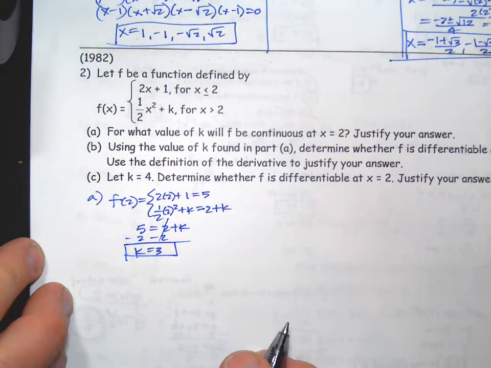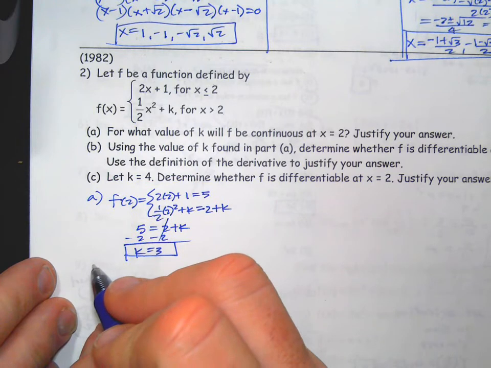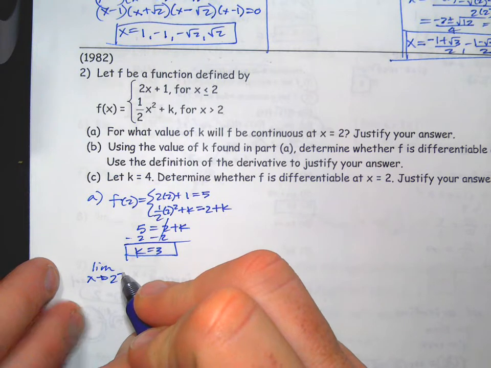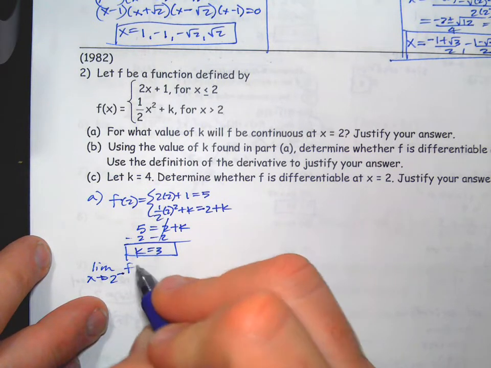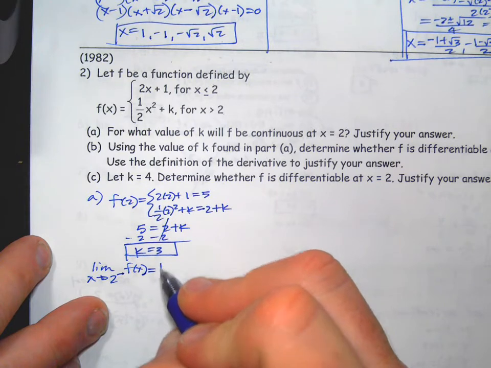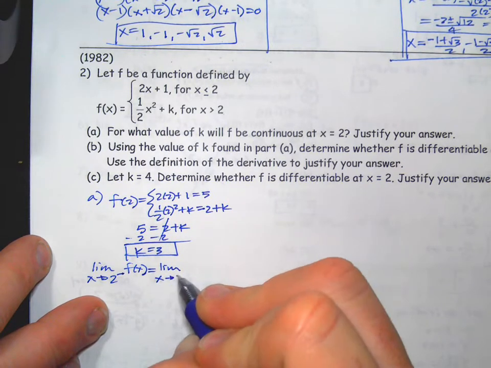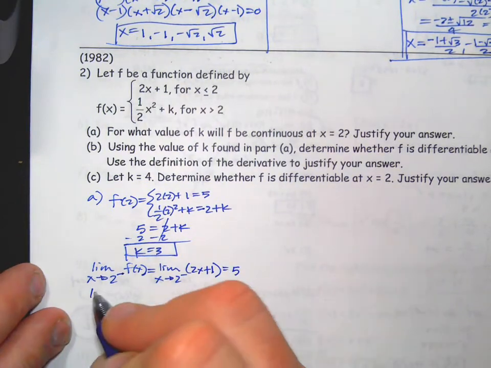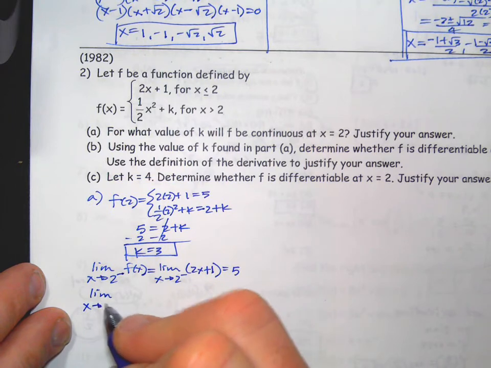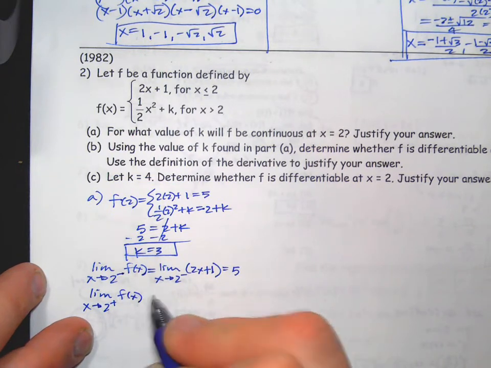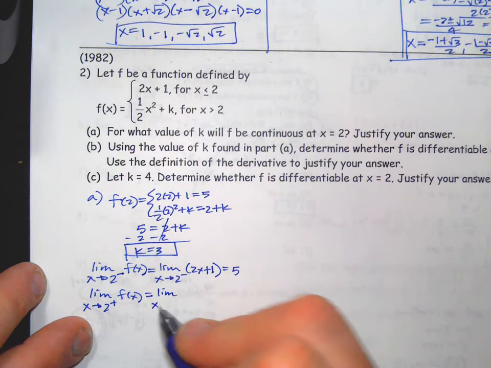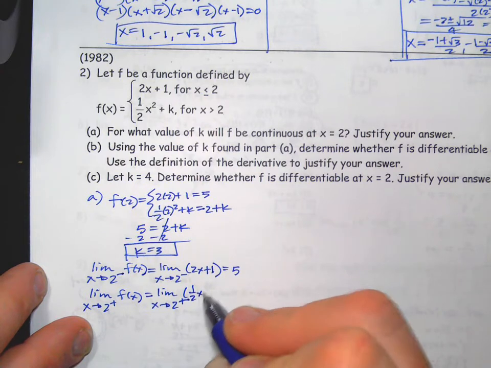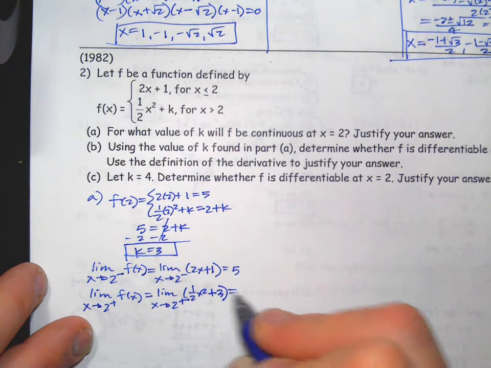Okay. It says justify your answer. So I guess technically, since it's a response, we probably want to say something like: the limit as x approaches 2 from the left-hand side would give you 5, and the limit as we approach the right-hand side of 2, so this is a more technical way of proving it, is 1/2 x squared plus k, and the k value is 3, so that gives you 5.